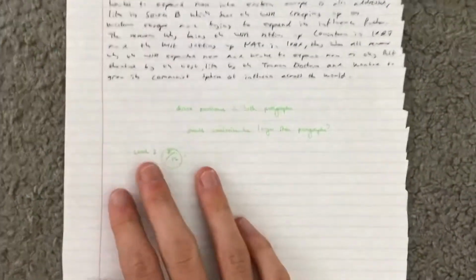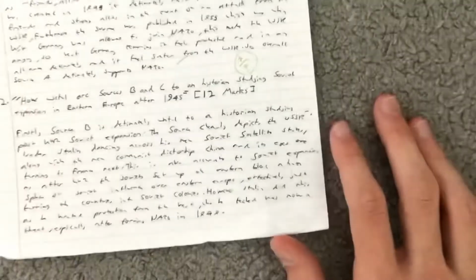Now, my answer was a level 3. I got 8 out of 12 for that answer. 8 out of 12, definitely not bad at all. And if you're getting 8 out of 12 consistently throughout your GCSE history papers, you're looking at about a grade 6, possibly a grade 7. So it's definitely a solid start.